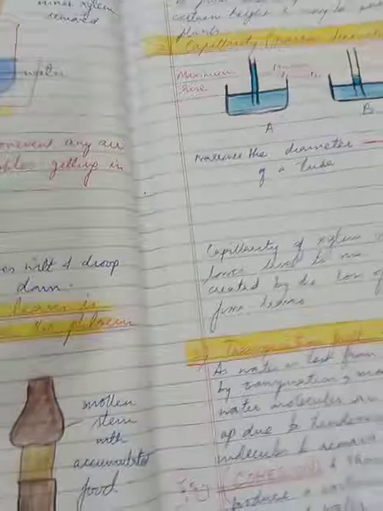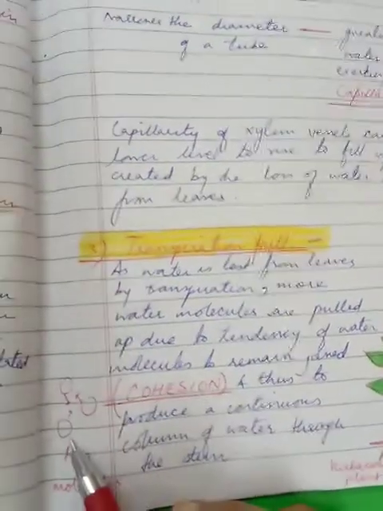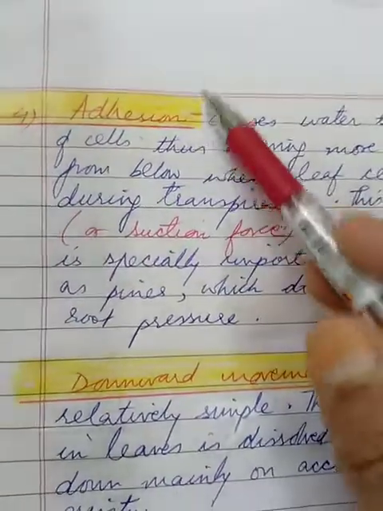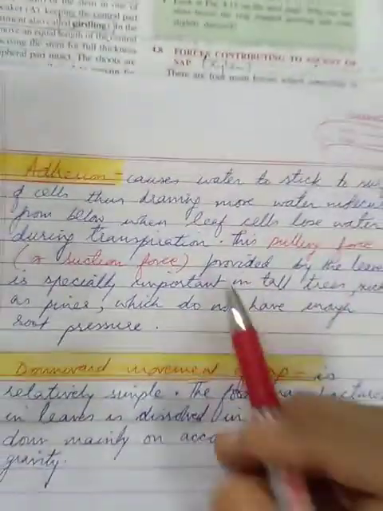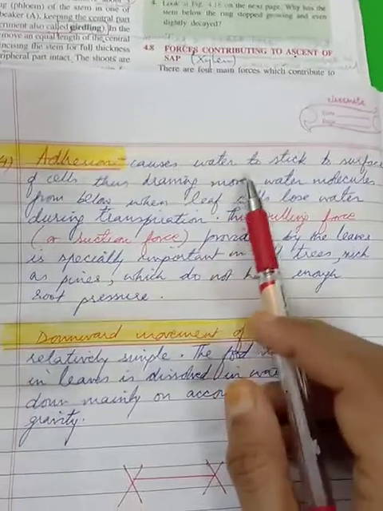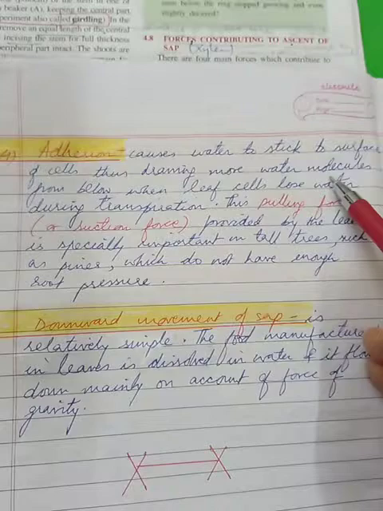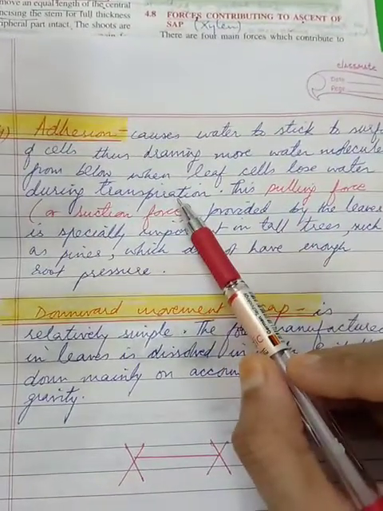And the last force is adhesion. If cohesion is the force of attraction between similar molecules, as you just saw, the attraction between water molecules, then adhesion is the force of attraction between dissimilar or unlike molecules. Let us read it first. Adhesion causes the water to stick to the surface of cells, thus drawing more water molecules from below when the leaf cells lose water during transpiration.